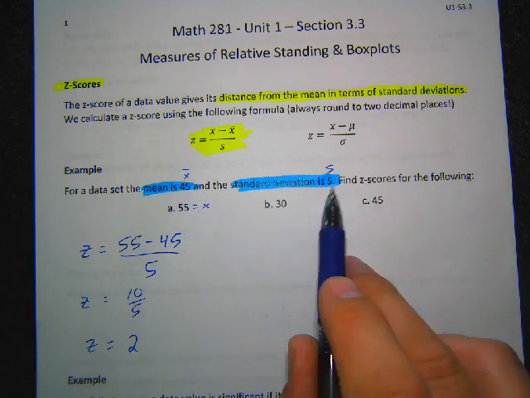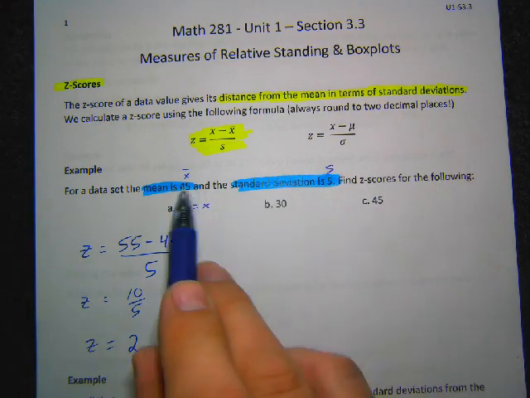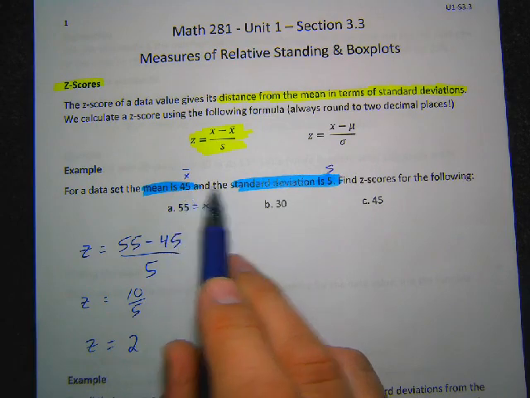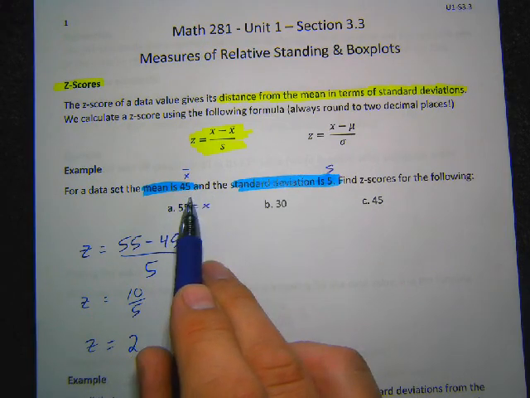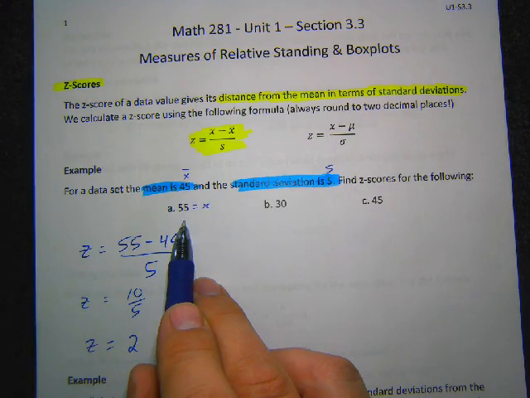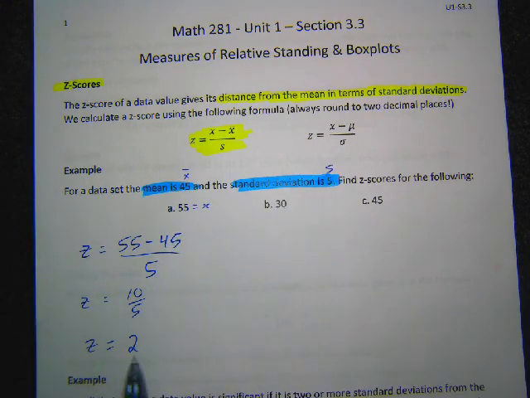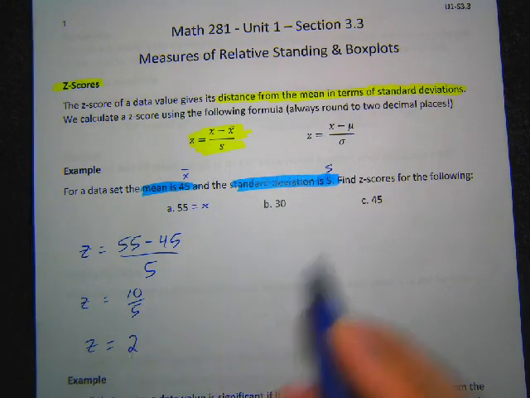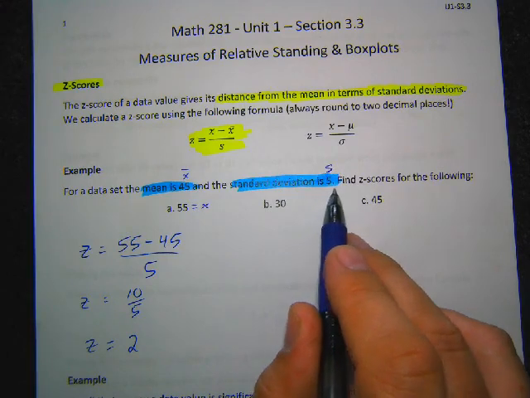And that makes sense, right? If you take 5 and add it to that mean of 45 twice, 45 plus 5 is 50, plus 5 more is 55, you reach the number. So this z-score is telling me how many standard deviations, how many of these 5s, you are above the mean.